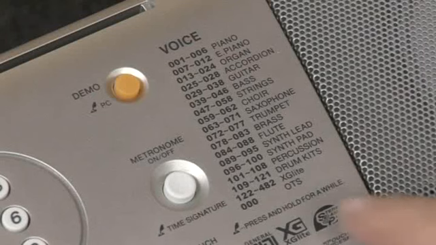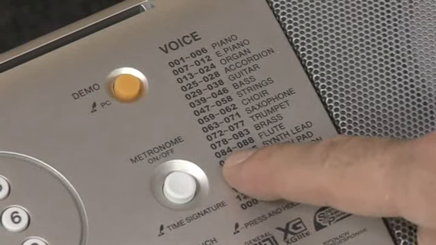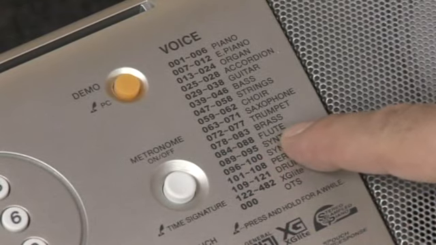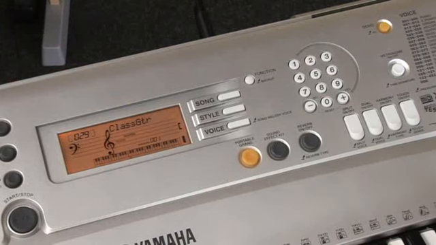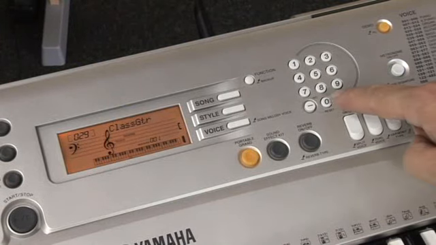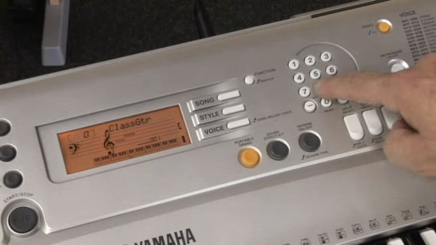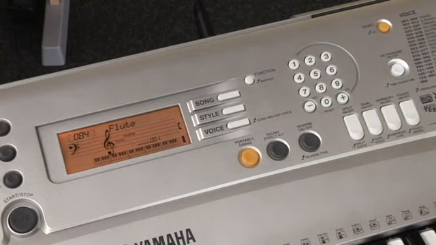Now maybe I want to try another voice, like the flute. Well, the flute's located in banks 084 to 088. Once again, using the keypad, 084, and we can see the flute comes up.